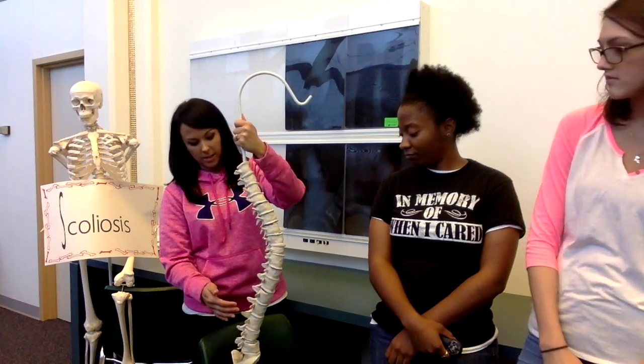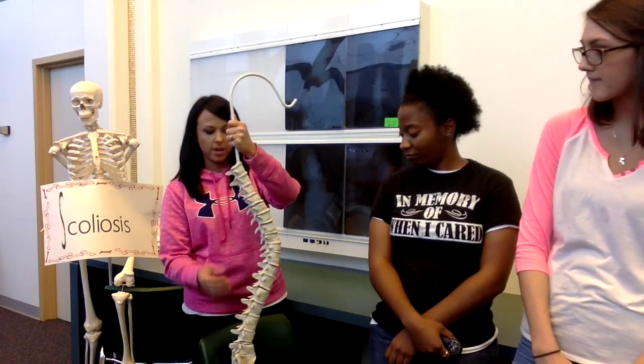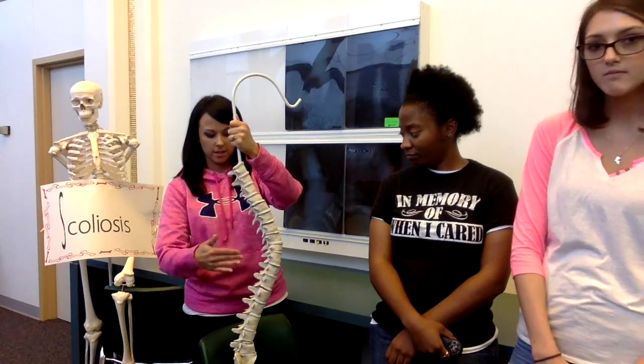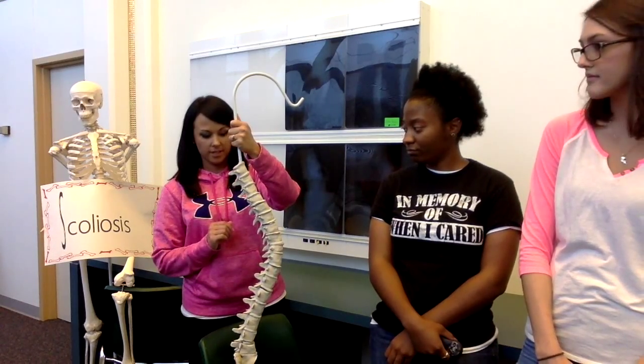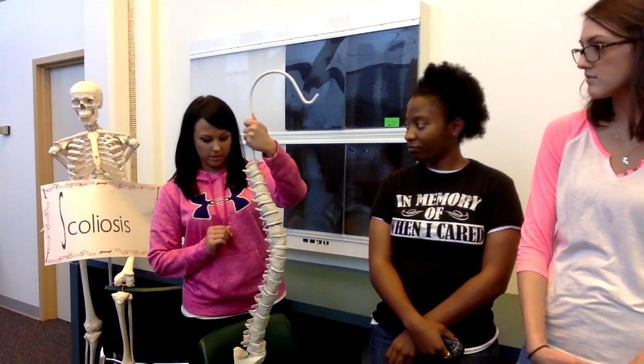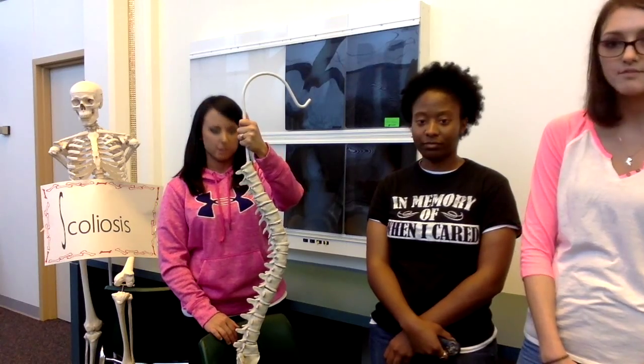And in scoliosis, the curve usually happens in the thoracic and the lumbar spine area. It's more common to have an S curve from right to left. And Amanda and Emily will cover the pathology of scoliosis.